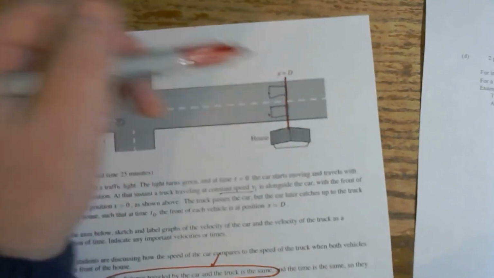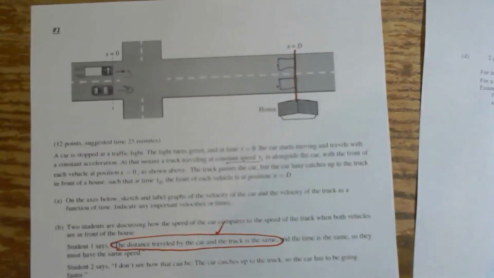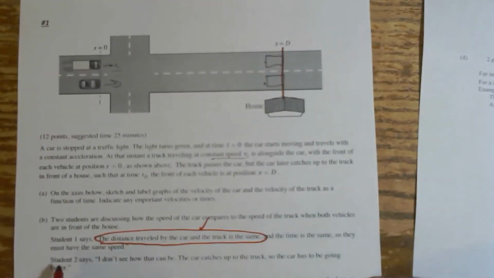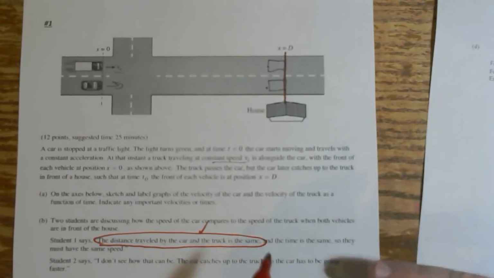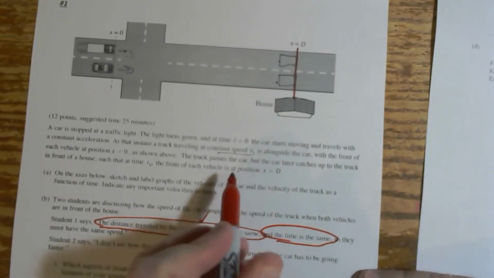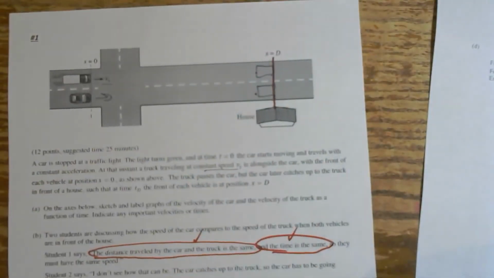Okay, because it says it in the problem. They've both traveled a distance d. Now, it does say the time is the same. Okay, the time is the same. It says it in the problem. They both pass the house at the same time. That's also a correct statement.